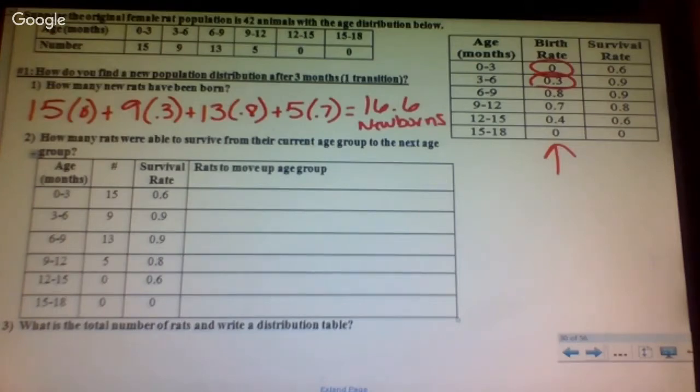Okay. We can also find out how many rats move on to the next age group. So, 15 rats are in 0 to 3. 60% of them move on. So, to find out how many rats live to be 3 to 6 months, you would multiply the number of rats you have times the survival rate. So we should have 9. And these rats are now 3 to 6 months old. 9. Okay? You do it with each one.